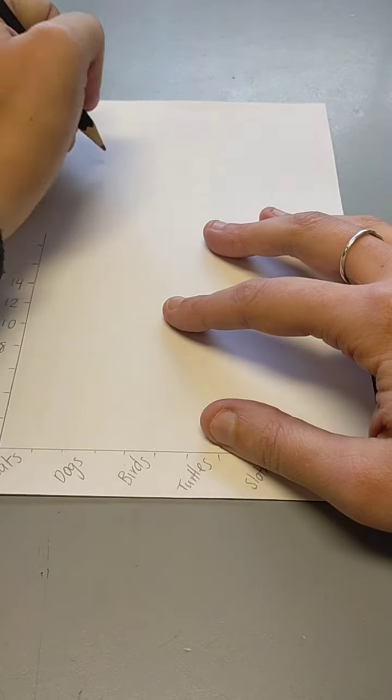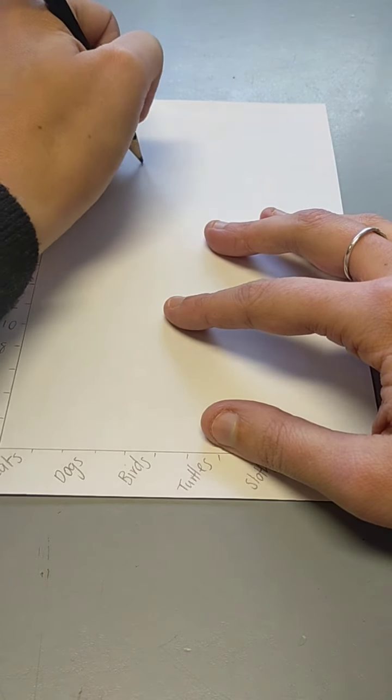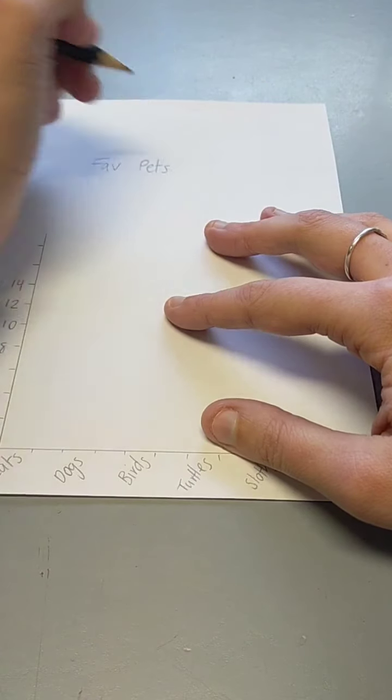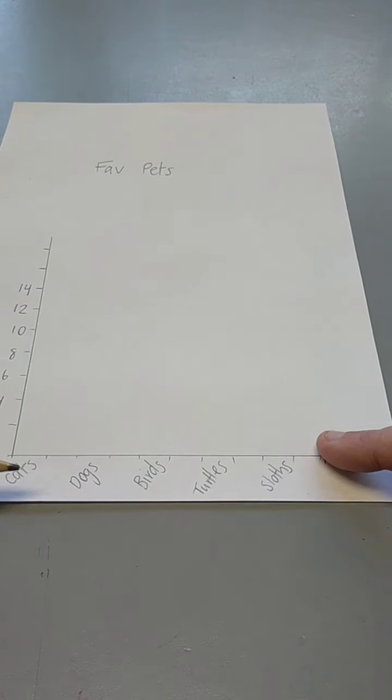Alright, so now we've got our information on our x-axis, our information on our y-axis. Now we actually need to label these. So an important part of graphing is actually the labels. So you need to have 3. You need to have one for here, and one for the overall graph. So overall, this is favourite pets. This one here is the kinds of pets.